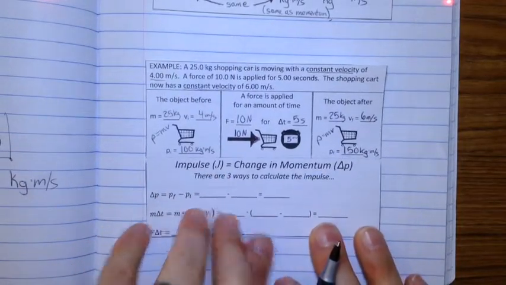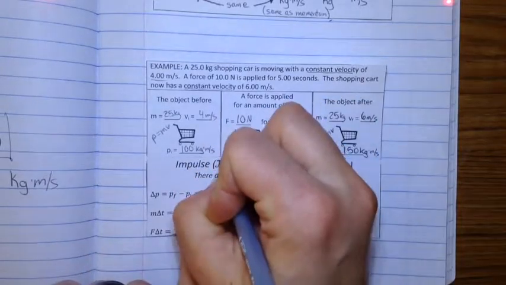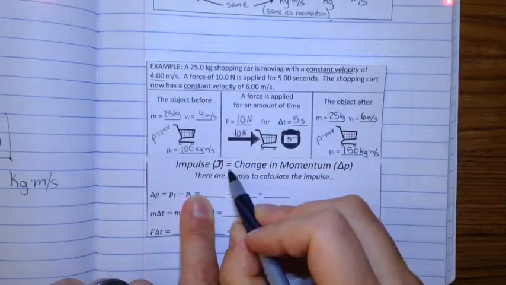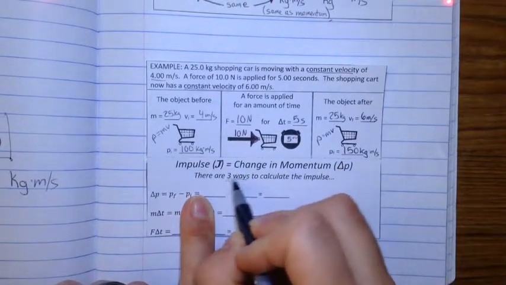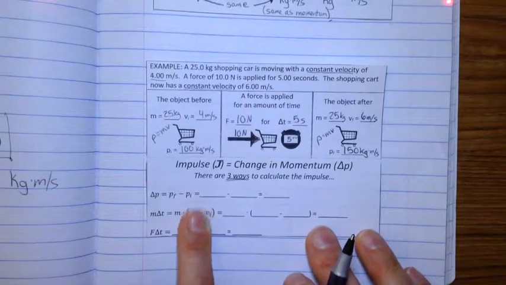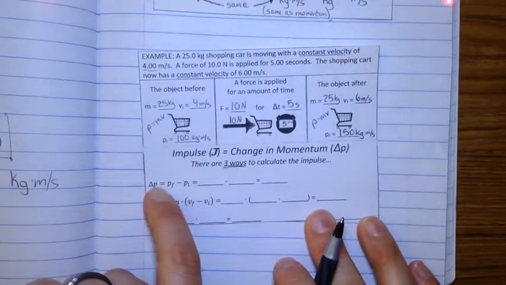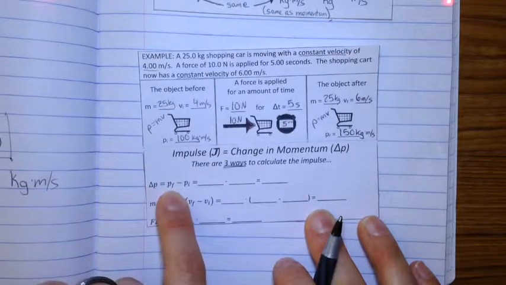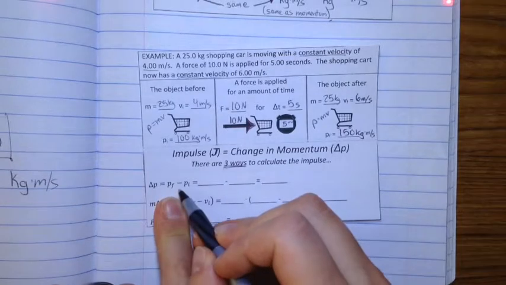Okay, now, impulse, uppercase J, is equal to change in momentum, delta P. There are 3 ways to calculate the impulse. Okay? So the first way, change in momentum. So that's the final momentum minus the initial momentum. What is the final momentum of the shopping cart?